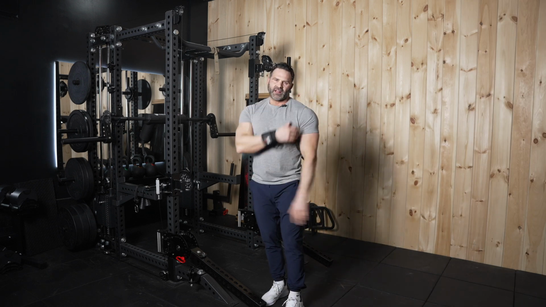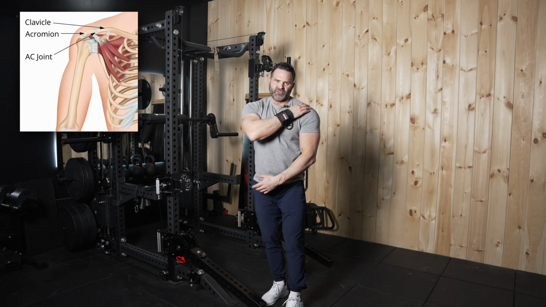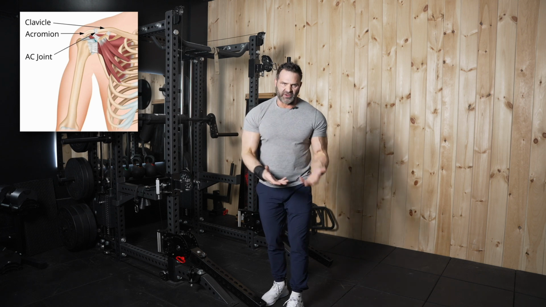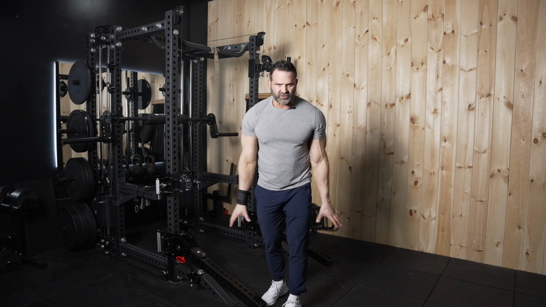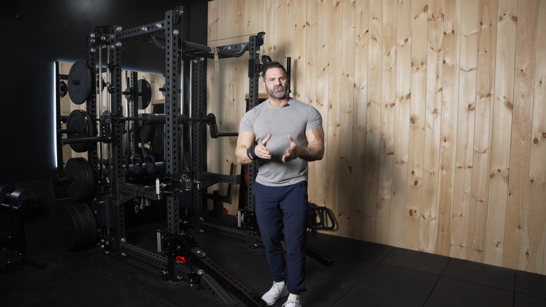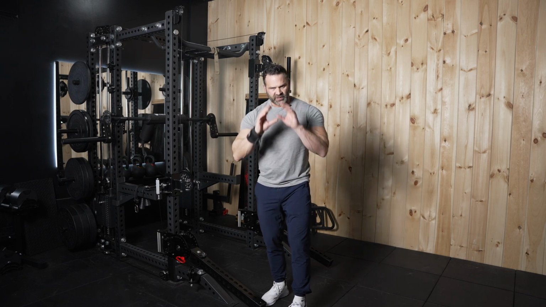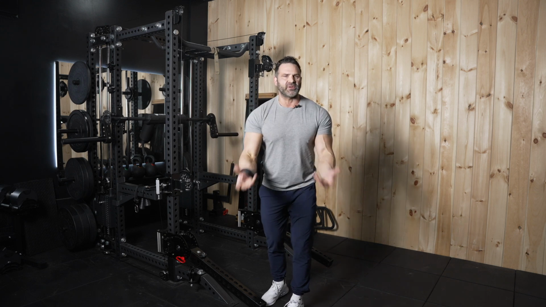With stuff like lateral raises, your AC joint's really fragile. So I don't like to go with very heavy weight on this exercise. Higher reps is absolutely more fatiguing on your body. However, higher reps are associated, it's not mechanistic, it's just a correlation, with less injury.